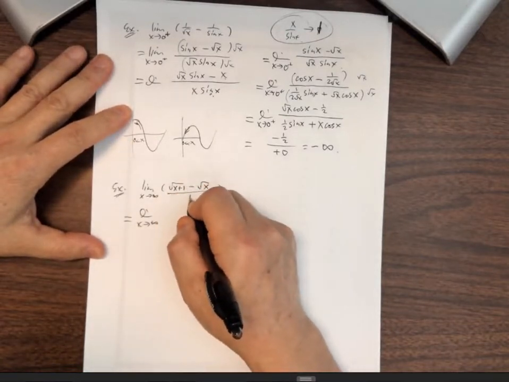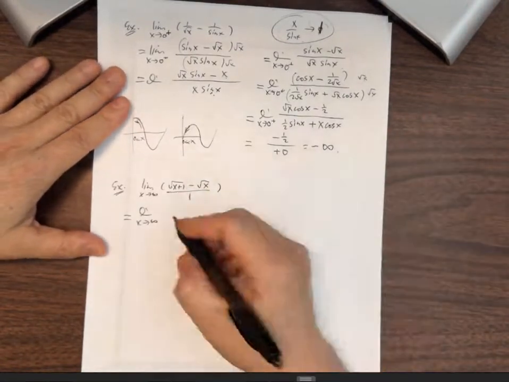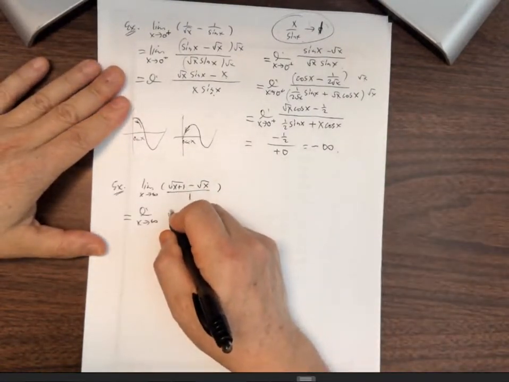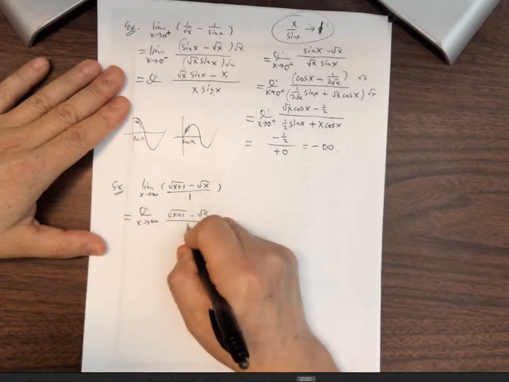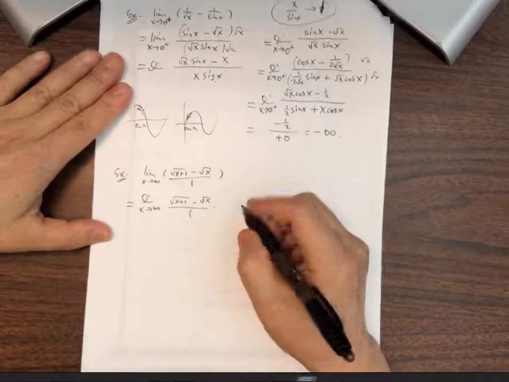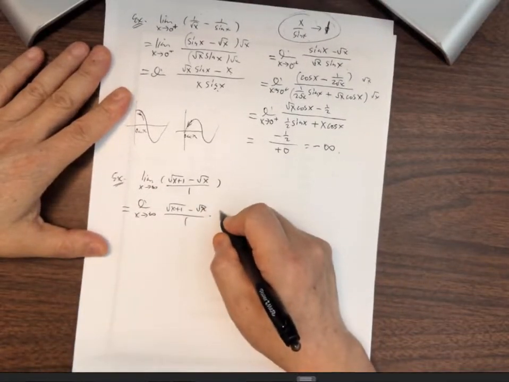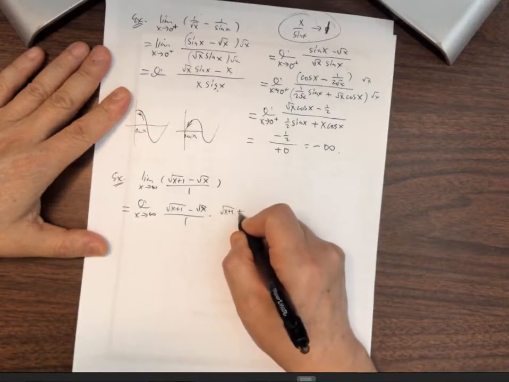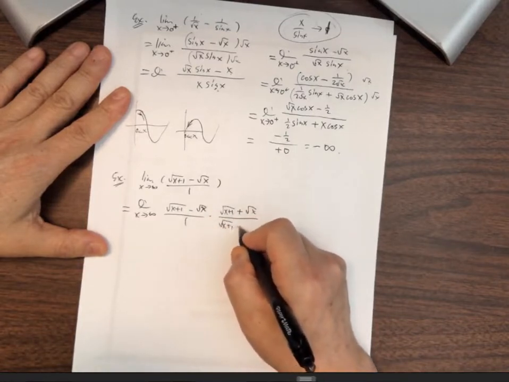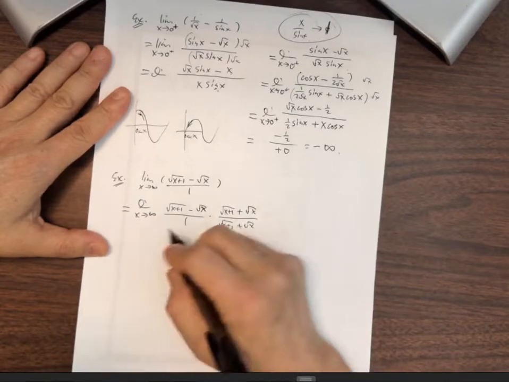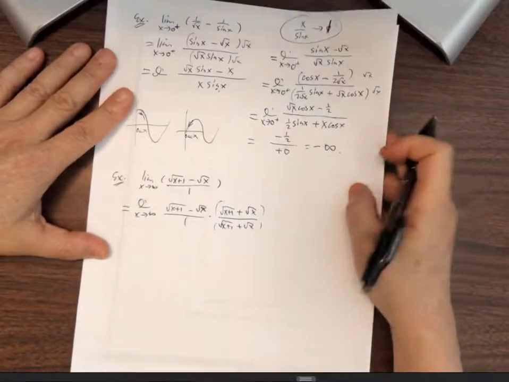Think of this as a fraction. So we multiply top and the bottom by the conjugate. The conjugate of the radical expression is plus. Alright.